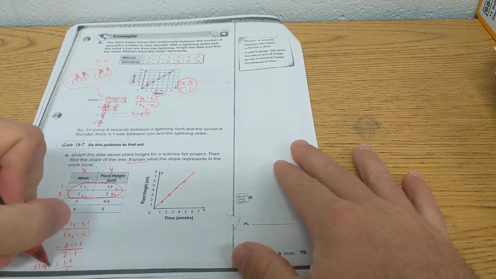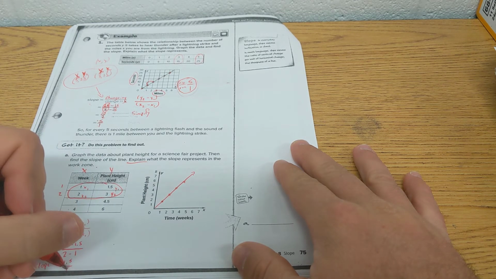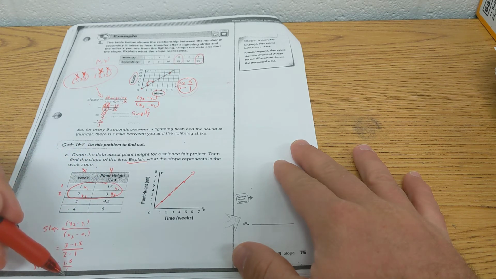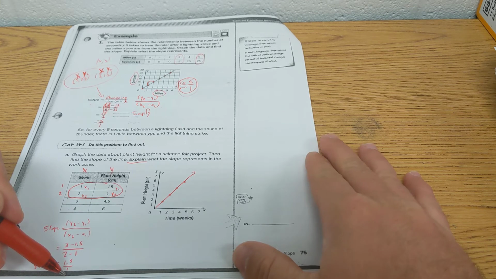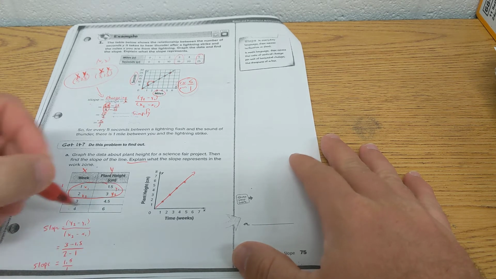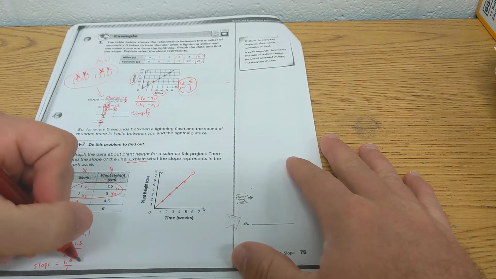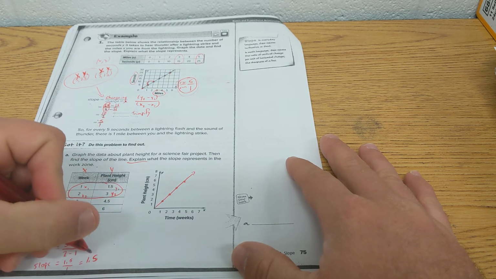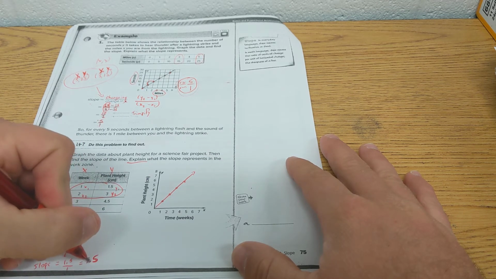So my slope should be 1.5 centimeters per week. Okay, that's what it's telling me. So my slope is basically 1.5, right? Because 1.5 over 1, well, that's 1.5.